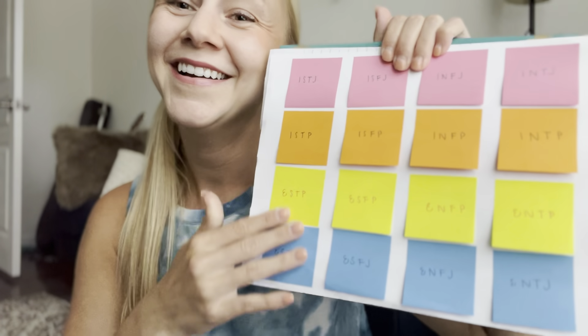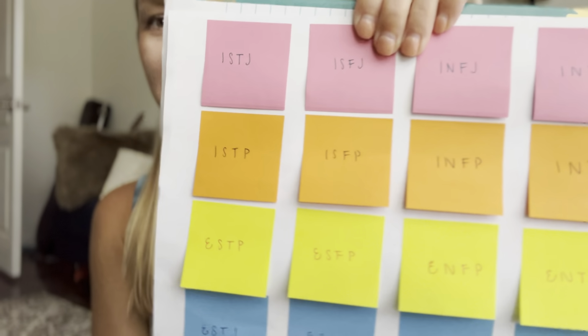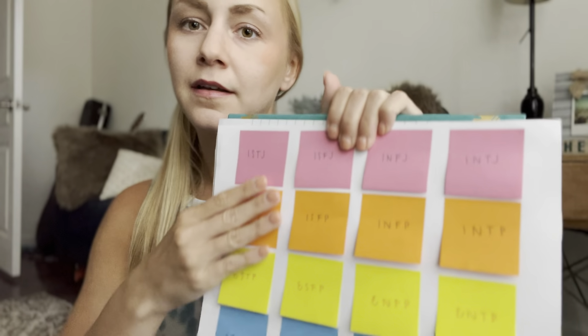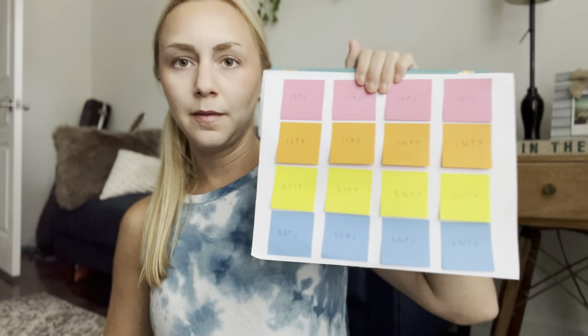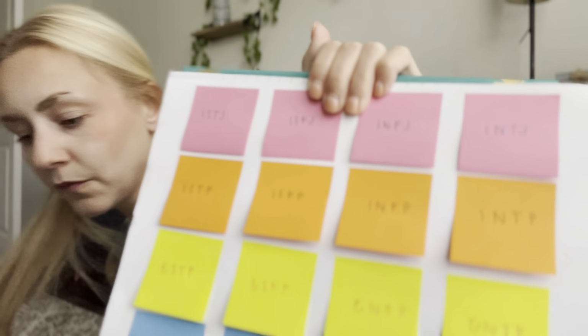I made another chart. Maybe this will help you figure out, kind of just put them all up here so that I can point to it as I talk about it.